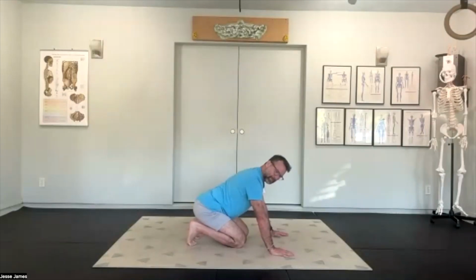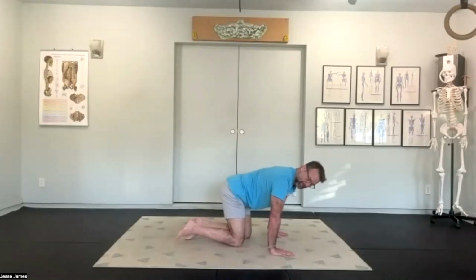Is one side a little clunky? Is it not as smooth? Is there a pretty significant stretch at some point?